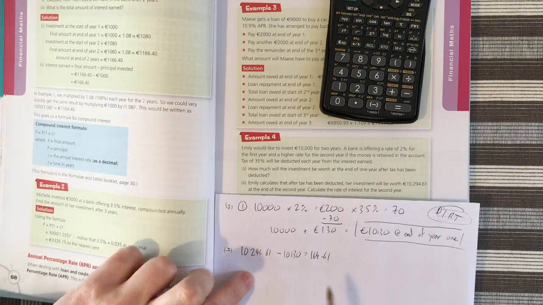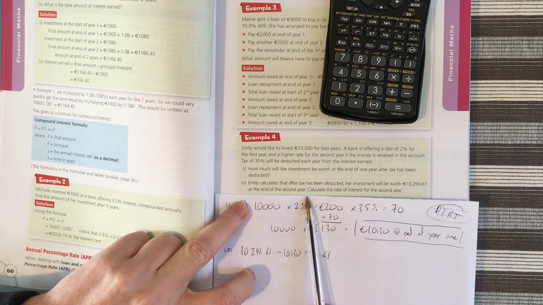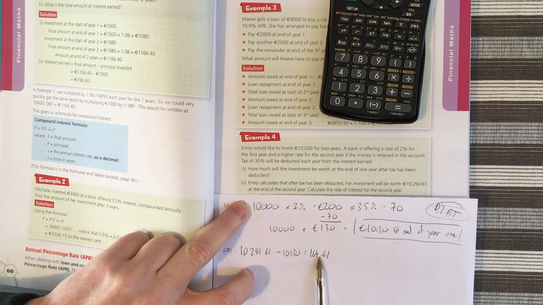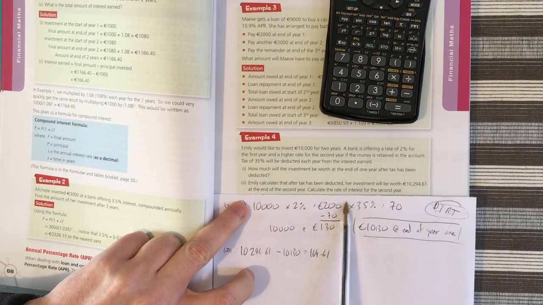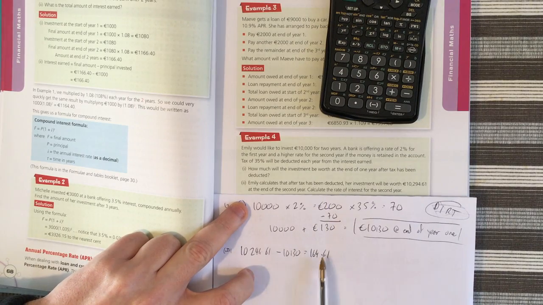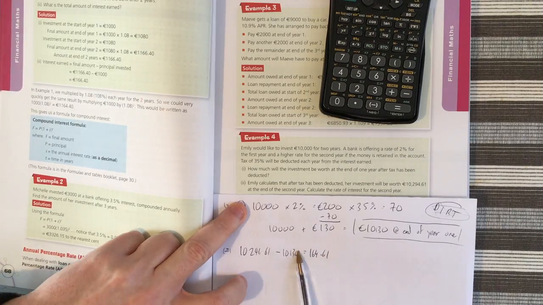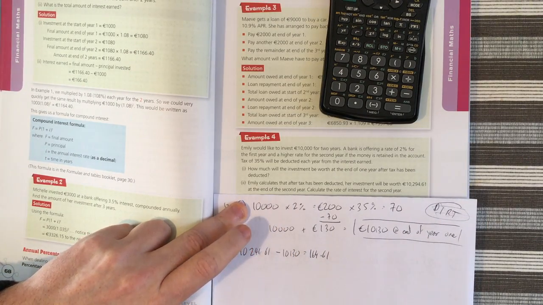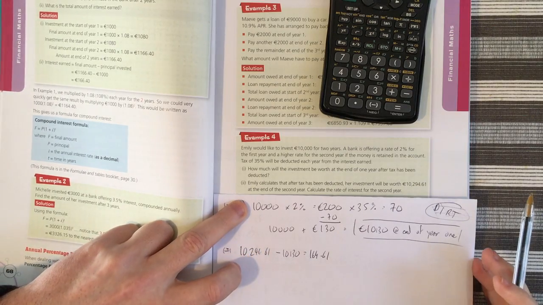But what do we know about what happened during the second year? We know that tax is still being deducted, so this isn't the actual interest. If you look at year one, this figure here is not the 200. This figure here is the 130. It's the after-tax interest, so that's what was actually added on to your investment. That must be after the 35% tax has been deducted.